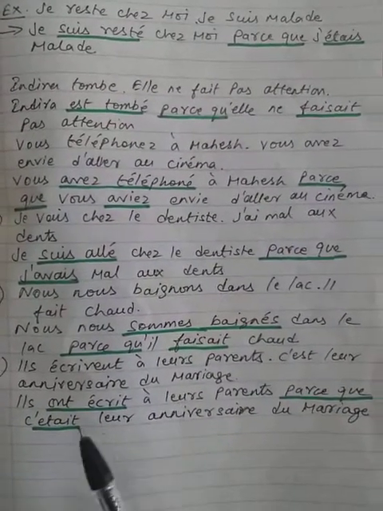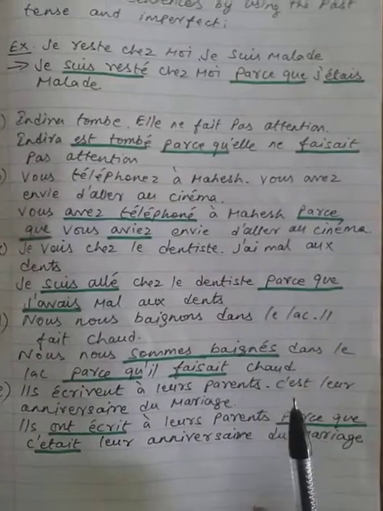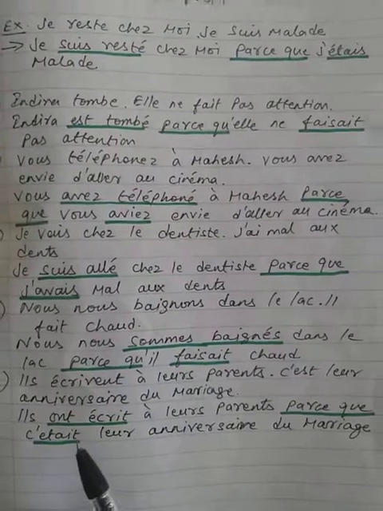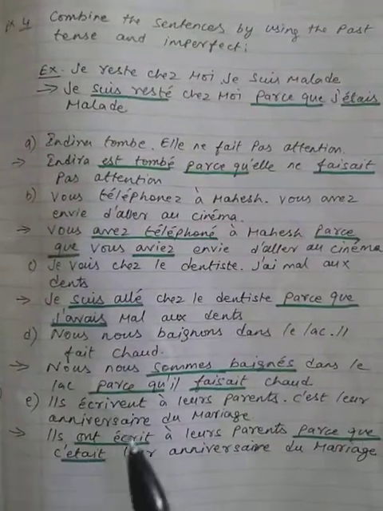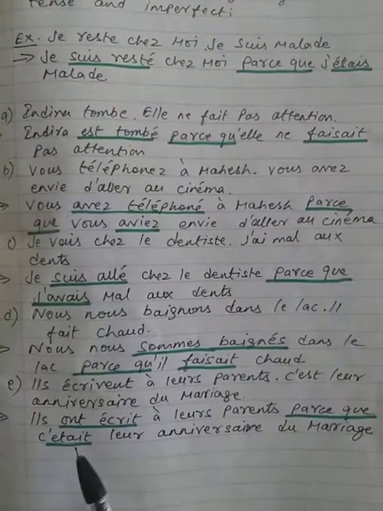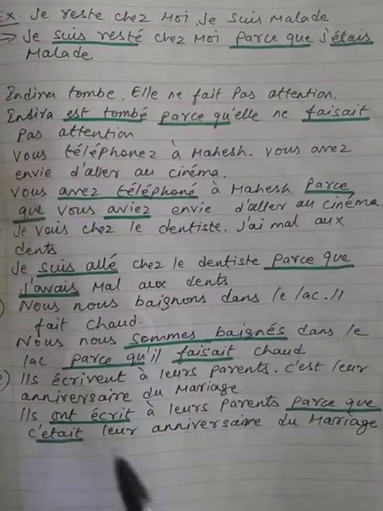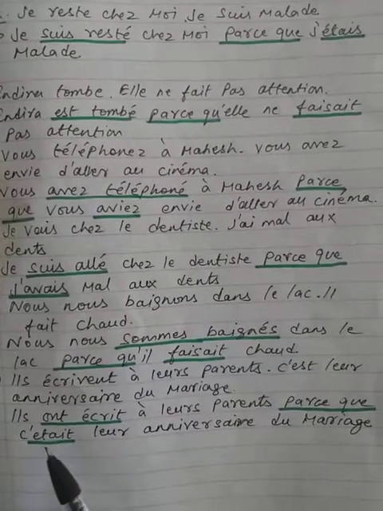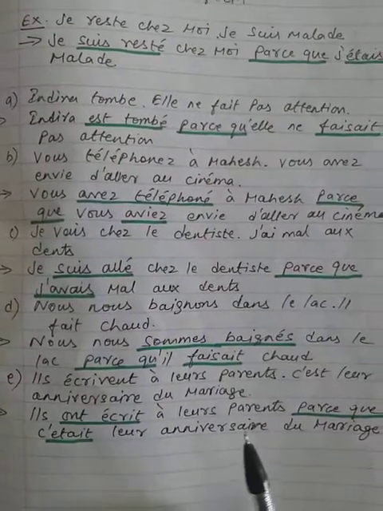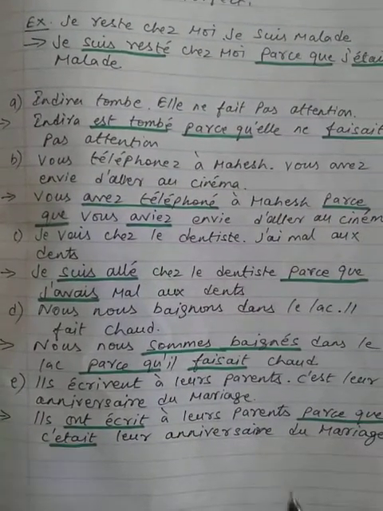Then continue the sentence. Ils ont écrit à leurs parents parce que c'est, see, what verb is used here? Est, être verb. So you have to convert this into imperfect. Like that only they are done in the example. You have to convert the first verb into passé composé, second verb into imperfect. Parce que c'était. Être verb third person, est. Être verb imperfect, ET, AIT. ET is the base, AIT is the ending. C'était leur anniversaire du mariage. They wrote to their parents because it was their wedding anniversary.